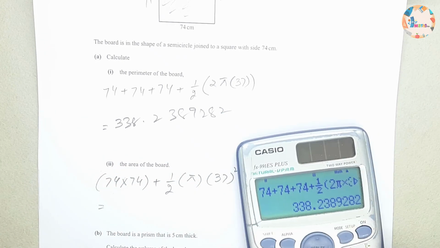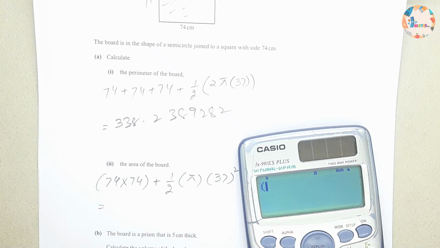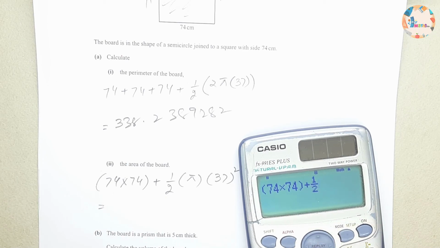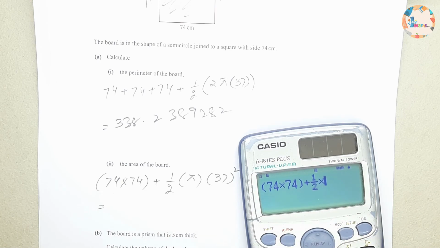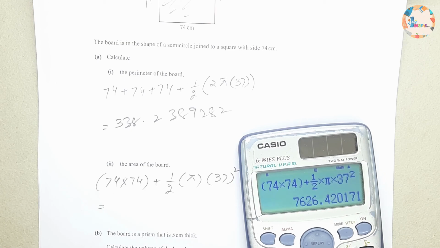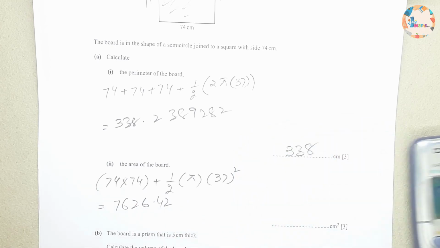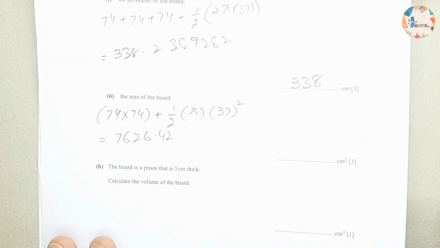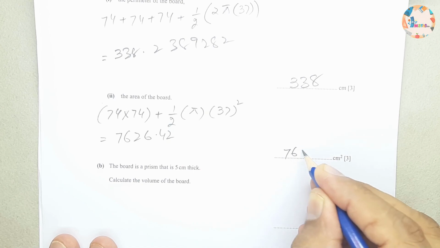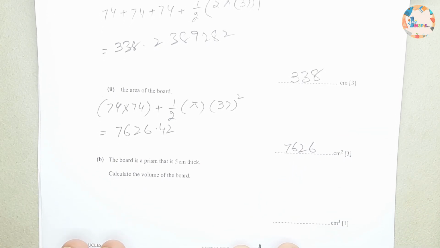So we can solve this as 74 into 74, plus 1 over 2 into pi, pi will be this one, and multiplication 37 squared, and this will be equal to 7626.42, and we can round it and write the answer as 7626 centimeters square.